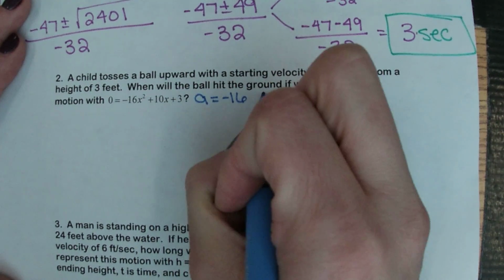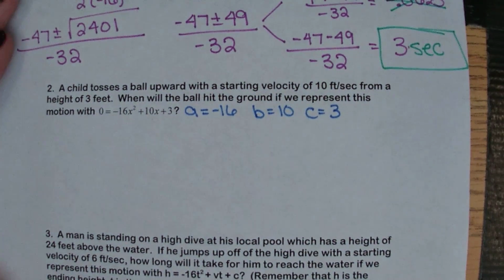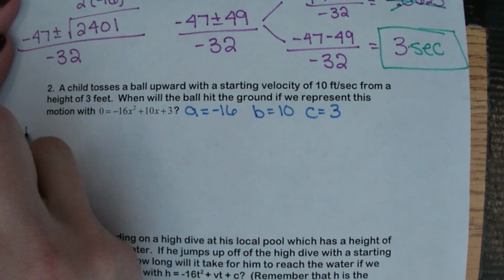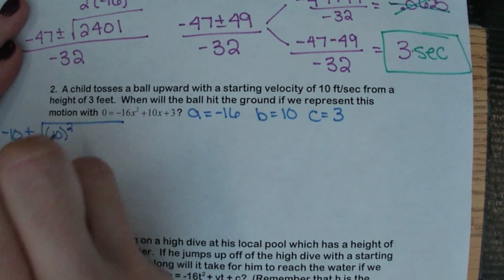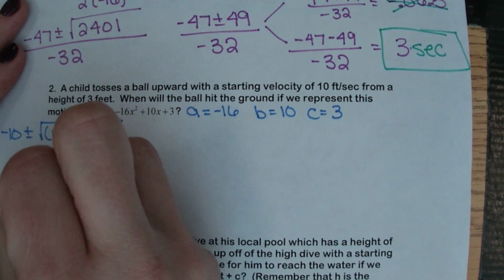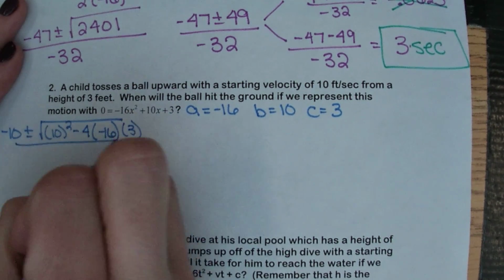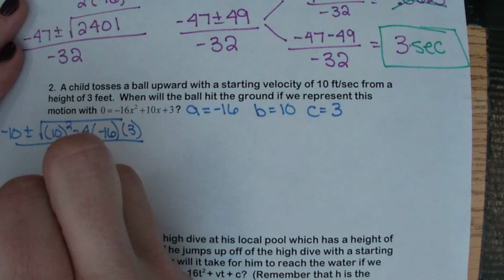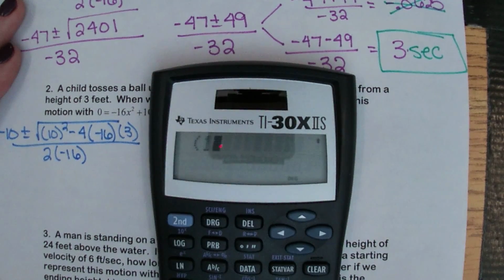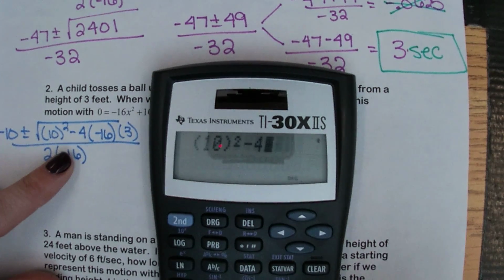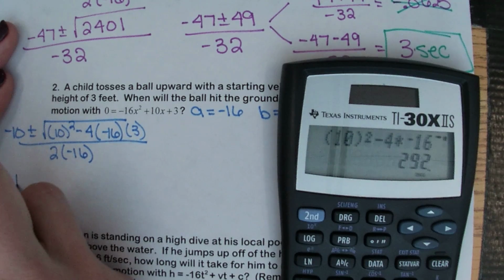So a equals negative 16, b is 10, c equals 3. So that gives us negative 10 plus or minus the square root of 10 squared minus 4 times a times c, all over 2a. So again, let your calculator help you. We'll type in just underneath the square root, and we get 292.